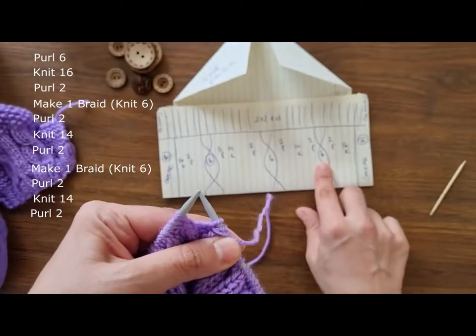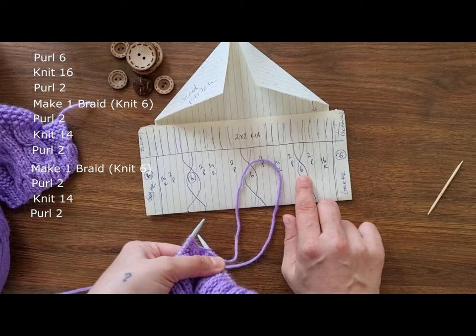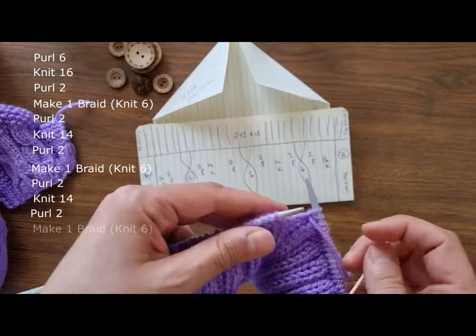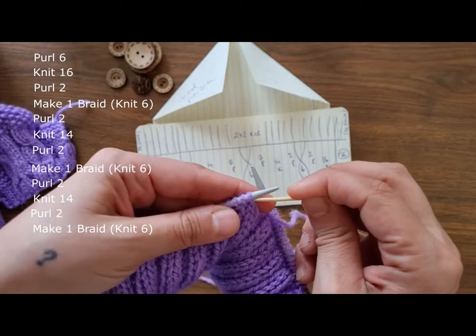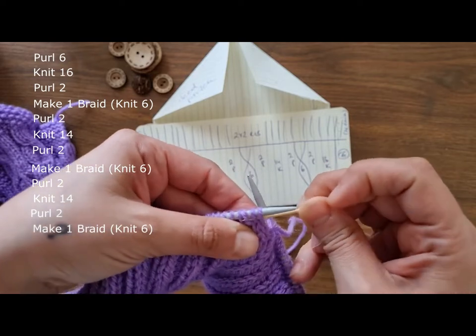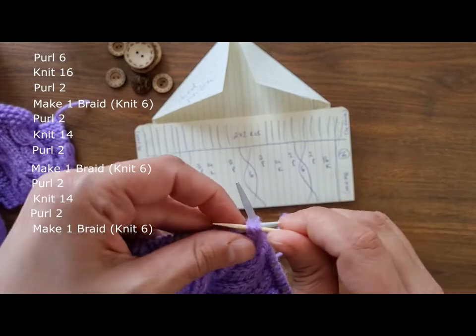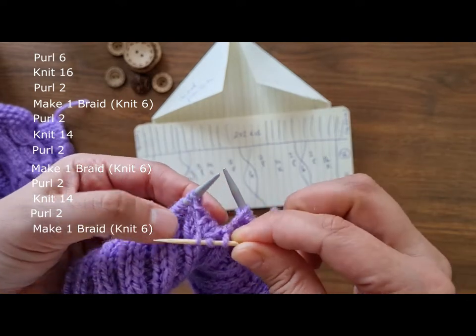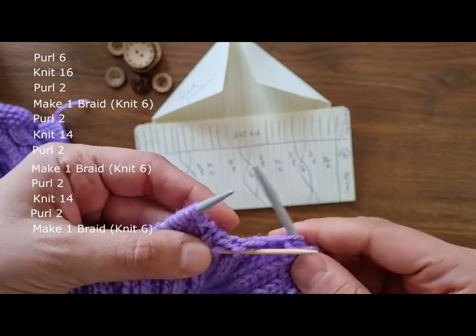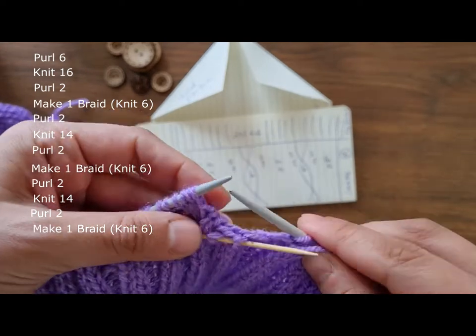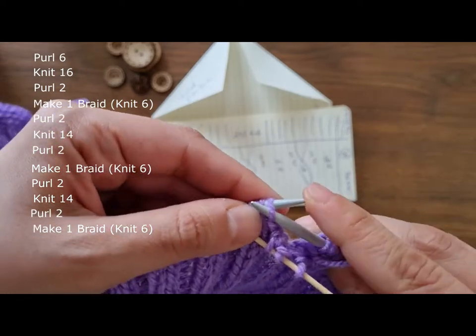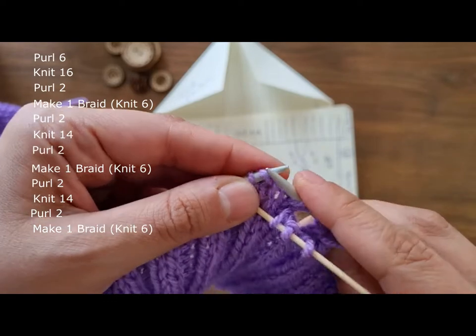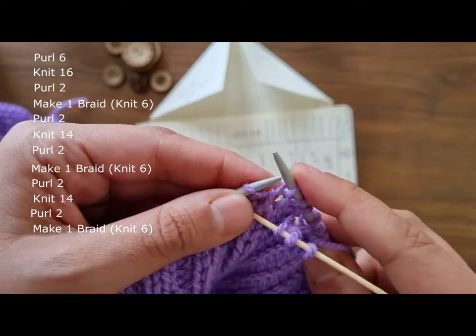Now I'll do the braid. So I will take the first 3 on the toothpick. The next 3 I will take on the right needle. 1, 2, 3.